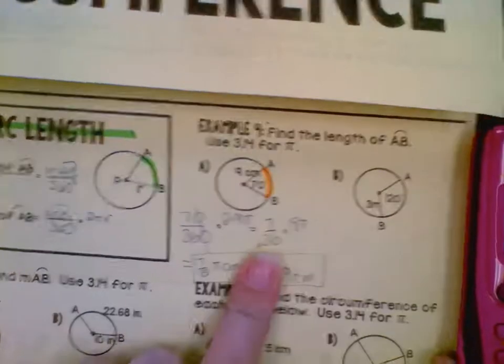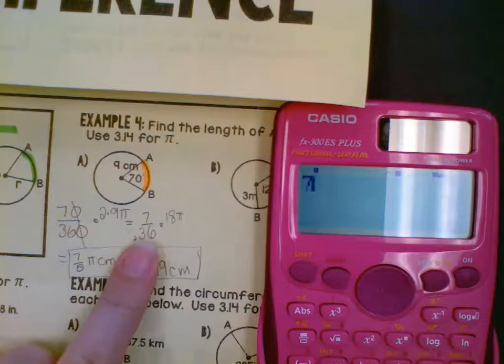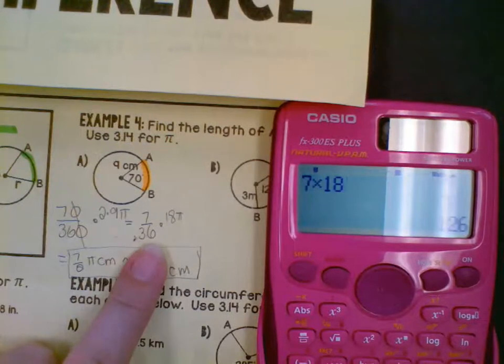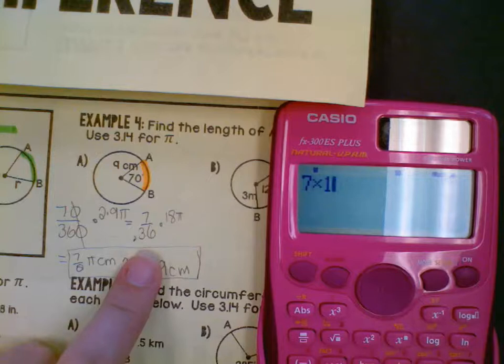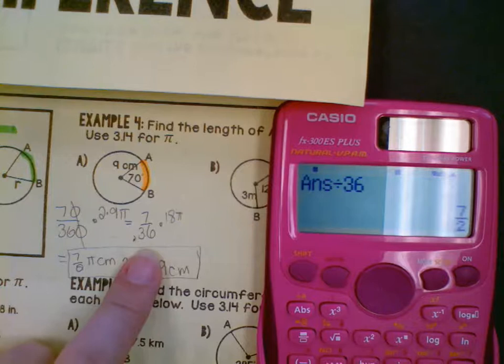If you got stuck at this point, all I would have done was 7 times 18 and then divided by 36 to reduce it. So whatever that number was, 7 times 18, so 126/36, and then reduce that fraction, and you get 7/2.